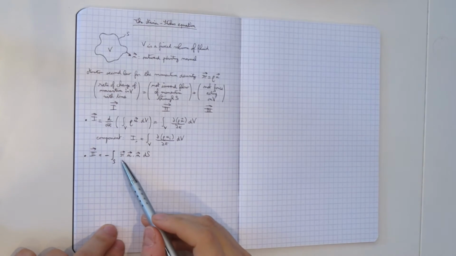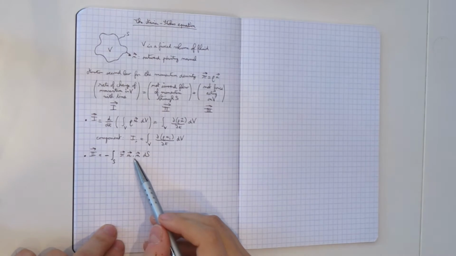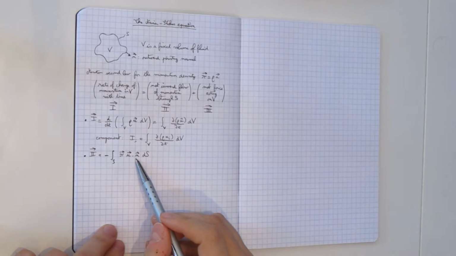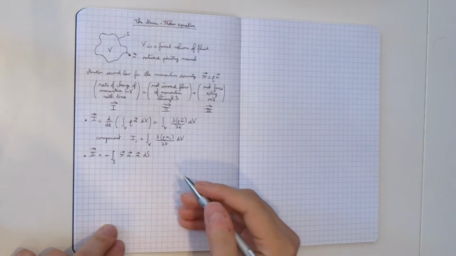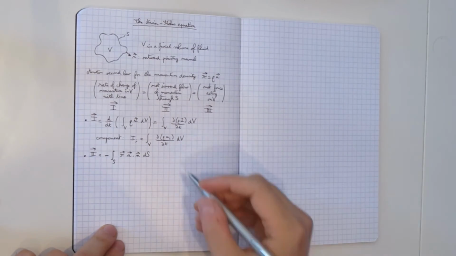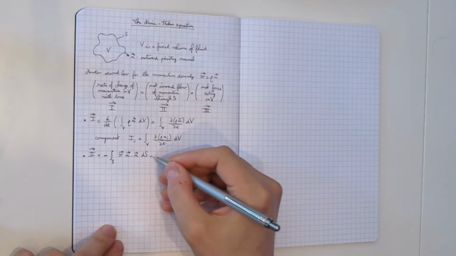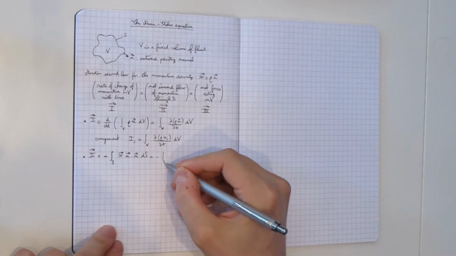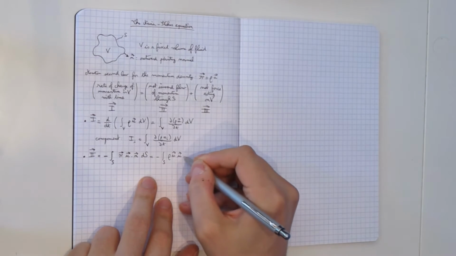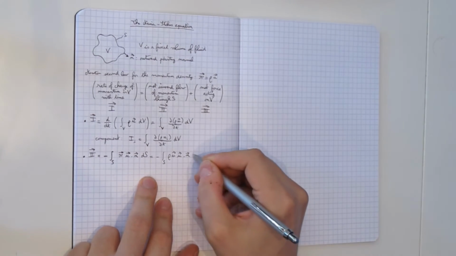So, okay, this is the net inward flow of momentum through S. So that's our momentum, and it's flowing with the velocity through the surface of normal n, okay? So we need to integrate this over the surface. If I want to write this using the velocity, then I get minus the integral over S of rho u dot n dS, okay?